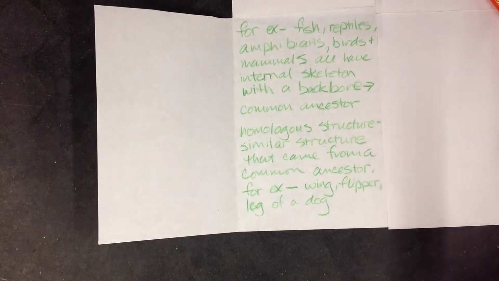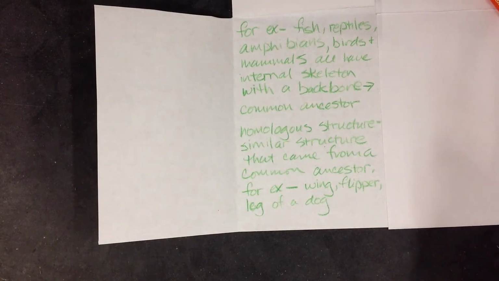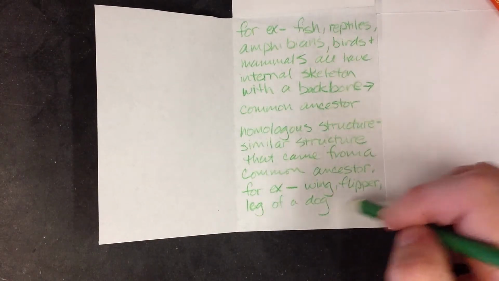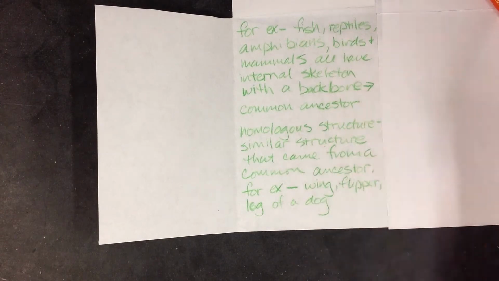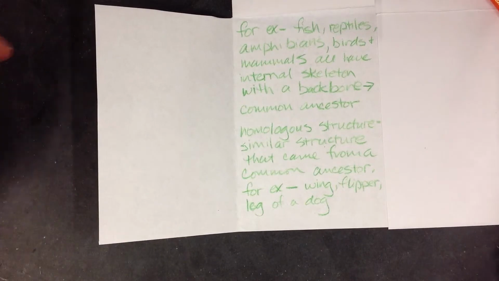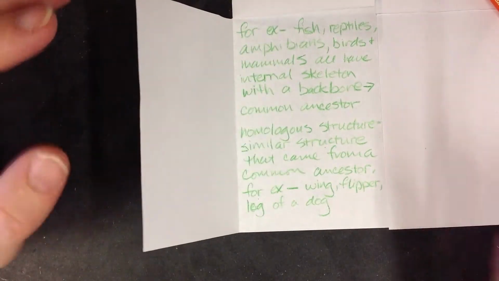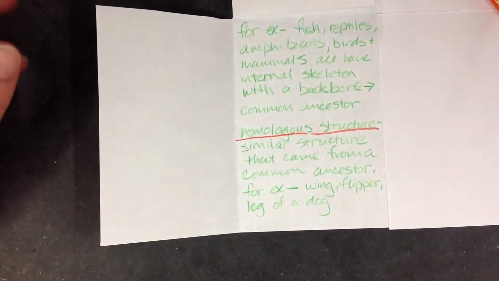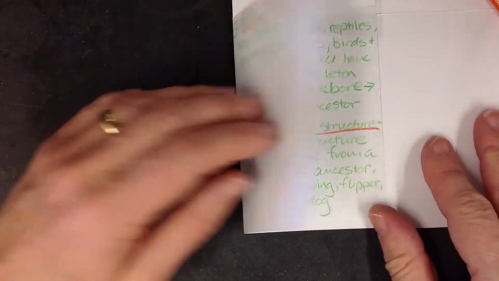And so how did a bird, a fish, and a dog all get the same kind of forearm? That's the homologous structure here. It's the forearm that is very, very similar. Well, the idea is that they got the genes from some common ancestor from millions of years ago. So we're also going to highlight this with red, okay, because that's a vocab word.